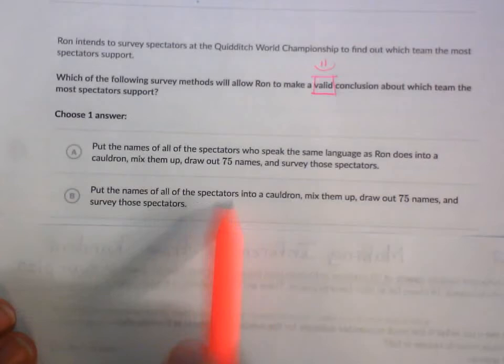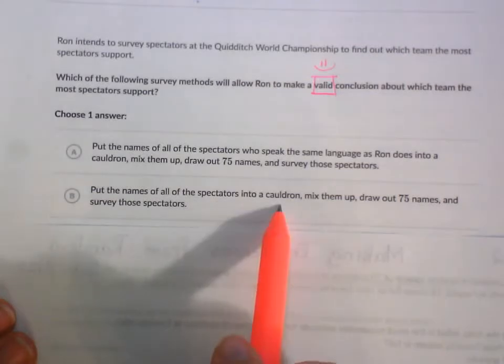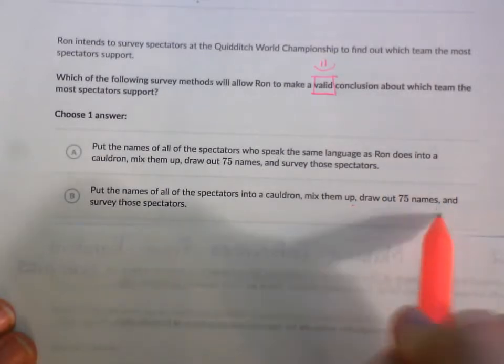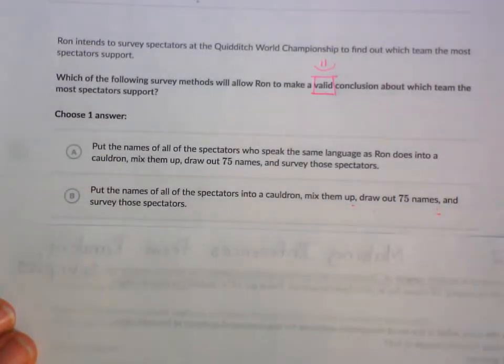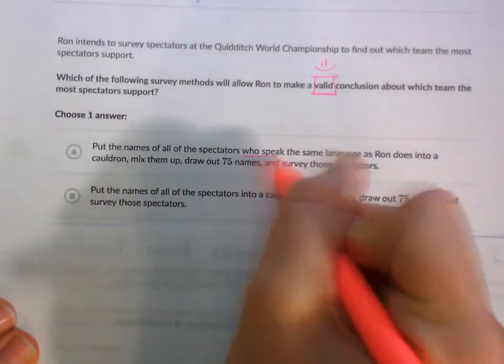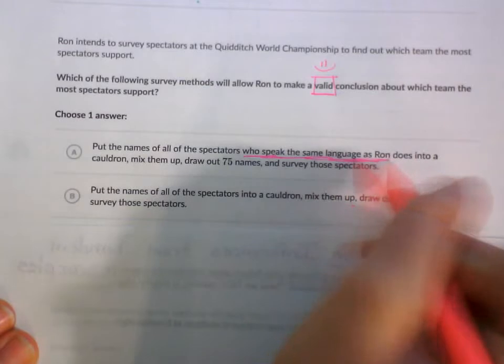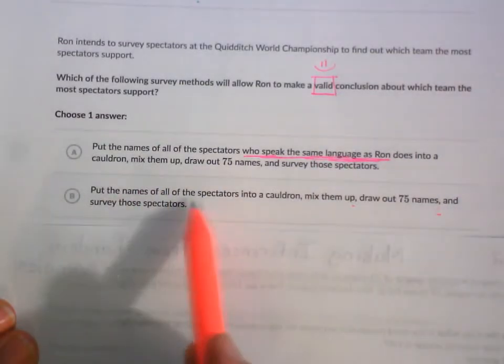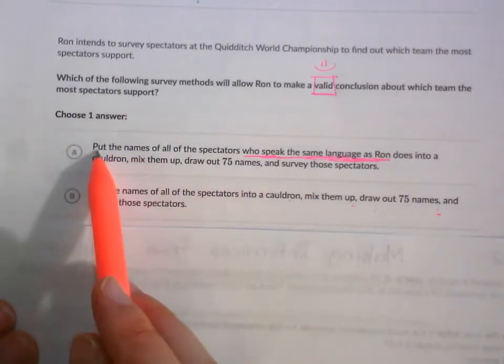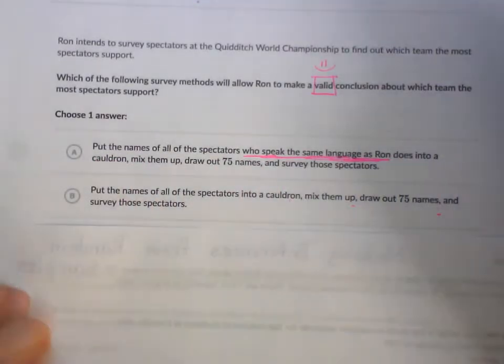B. Put the names of all the spectators into a cauldron again. Mix them up. Love it. Draw out 75 names and survey those spectators. So what's the difference between A and B? What's the only difference? Well, A says who speak the same language as Ron. B is just putting all the names of the spectators into a cauldron. A, the names going into the cauldron have to speak the same language as Ron.